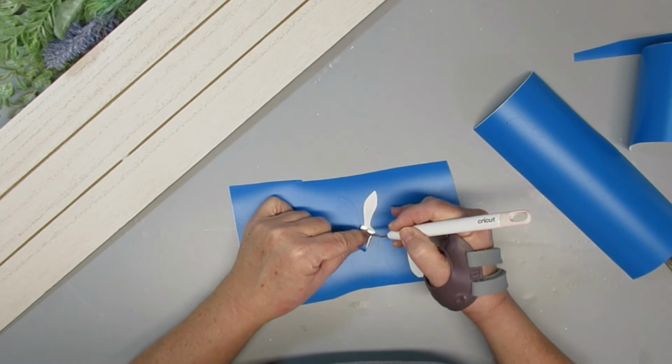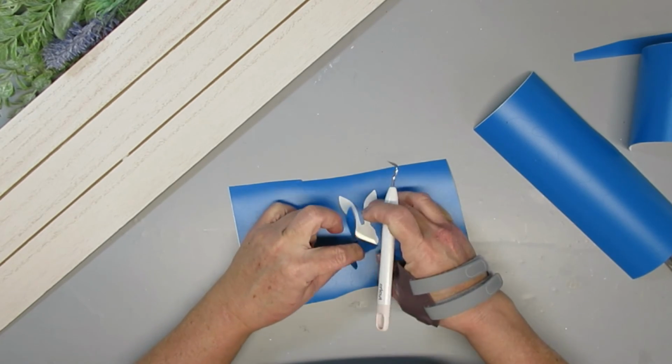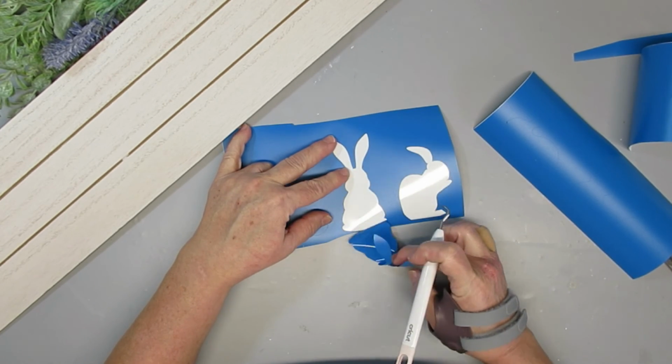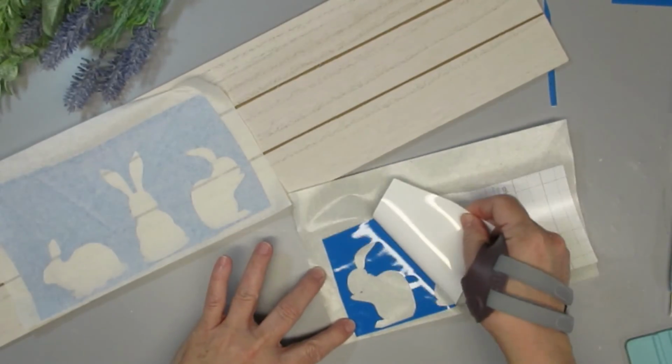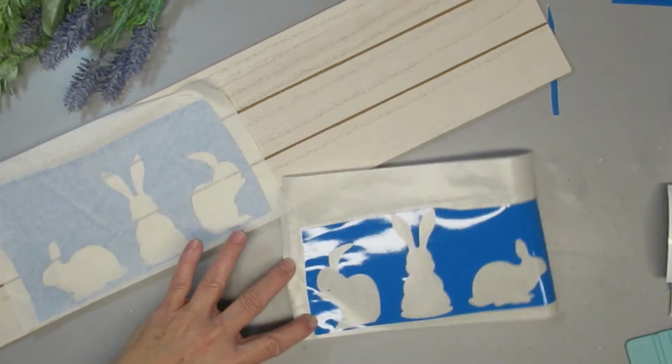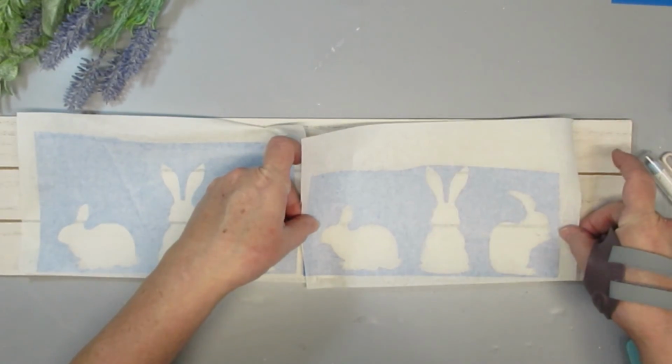Remember, when you're weeding out your design, you want to take the images out this time and not the background. We need the background to create the stencil. Transfer the stencil to your project using transfer tape and then use the desired colors to paint your stencil.